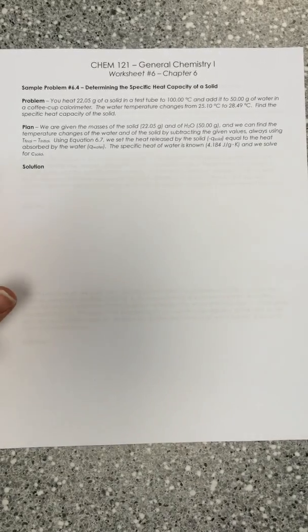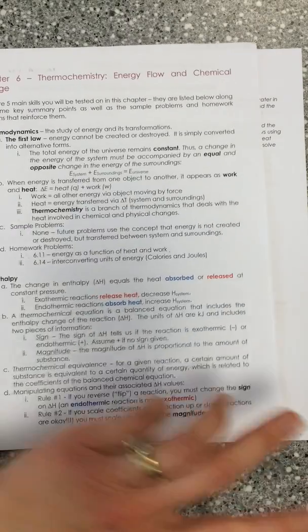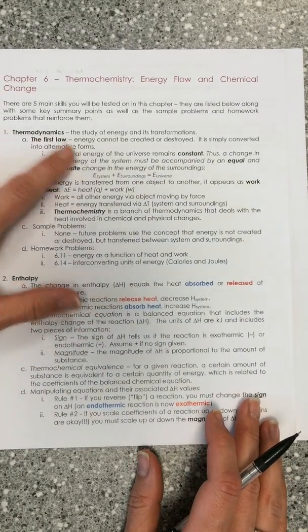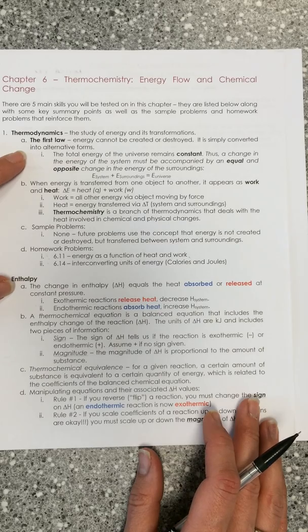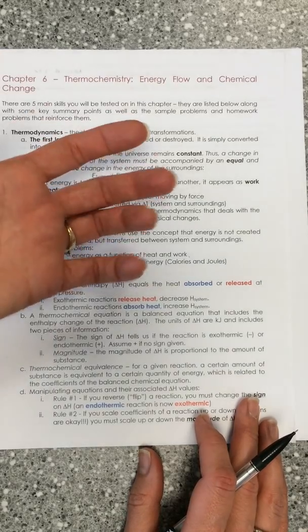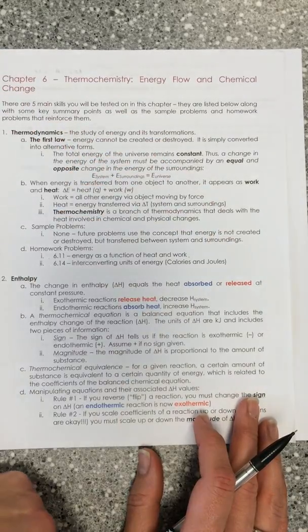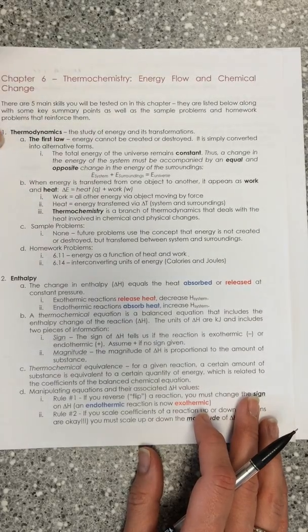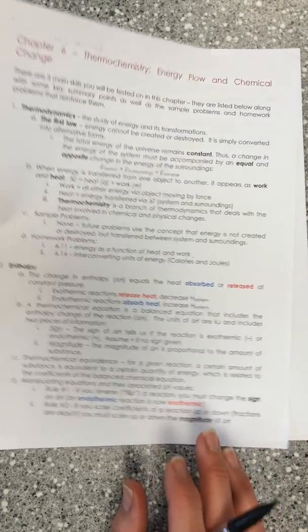All right, so our next three sample problems are going to use something that we learned at the beginning of this chapter. The first law of thermodynamics says that energy cannot be created or destroyed, it's simply converted into alternative forms. That is, some type of process that takes in or gives off heat is going to give it to or take it from another system. And we're going to call those two systems the surroundings and our system.